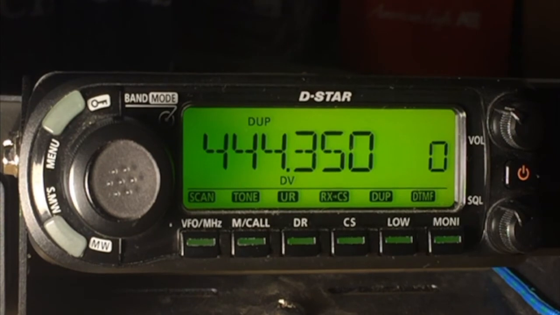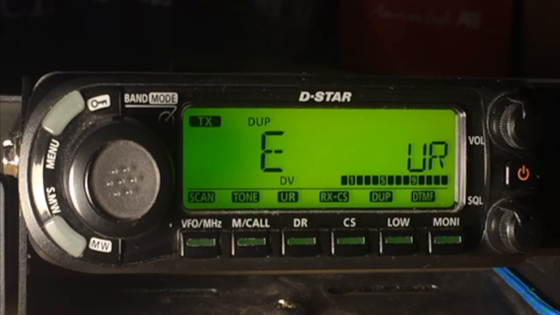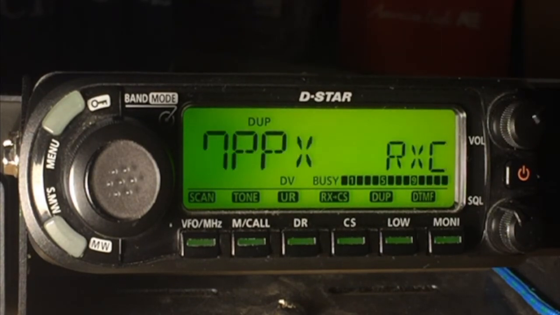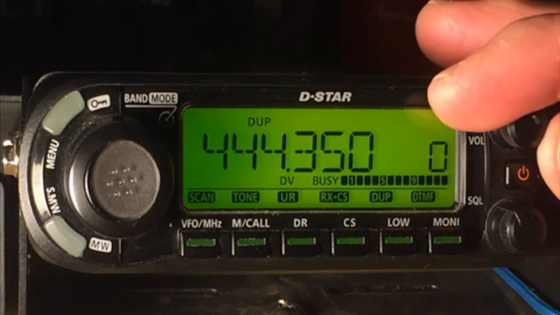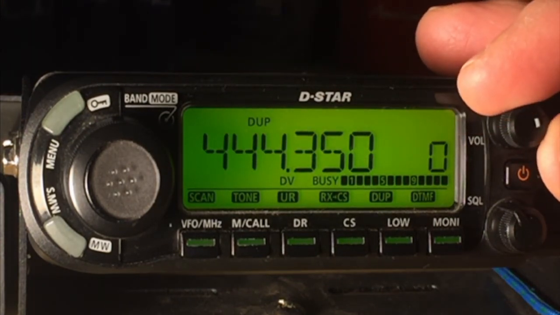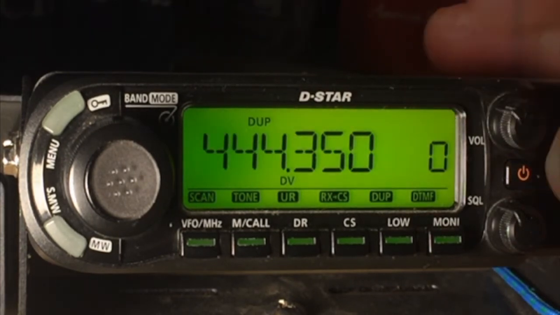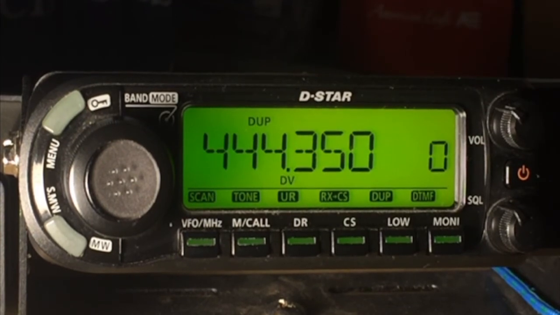To transmit an echo test, I'll press the PTT, I'll give a short message, and then I'll release the PTT. This is KJ7PPX performing an echo test on D-star repeater W7VOI Bravo. The echo test receives and then retransmits that digital voice signal, confirming successful connection with the D-star repeater.